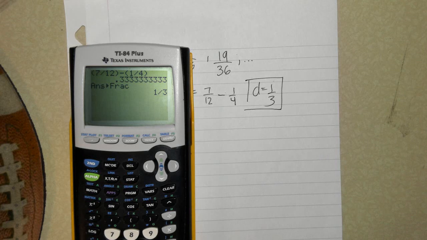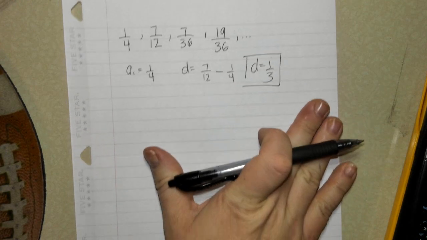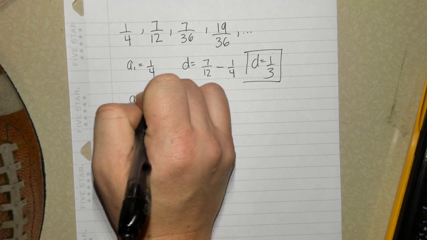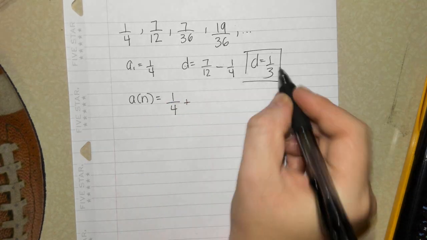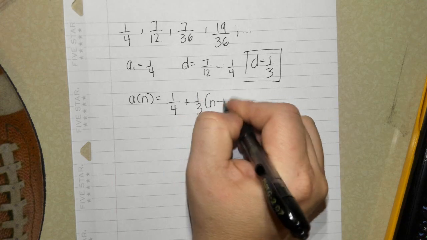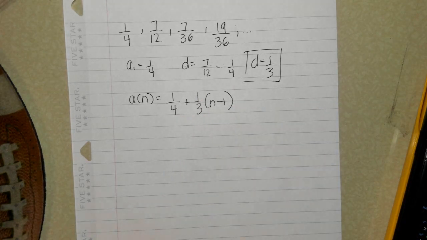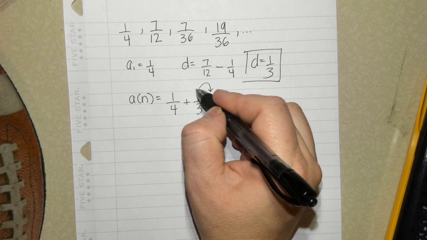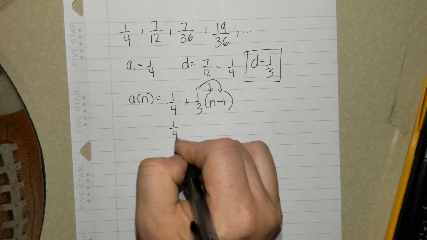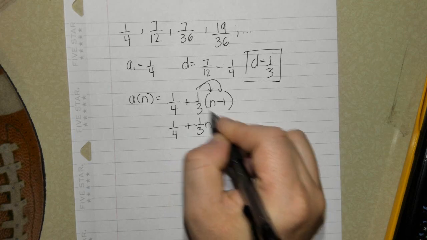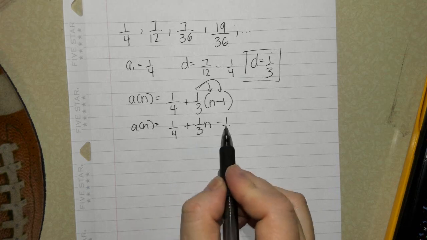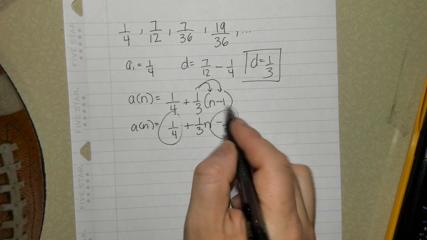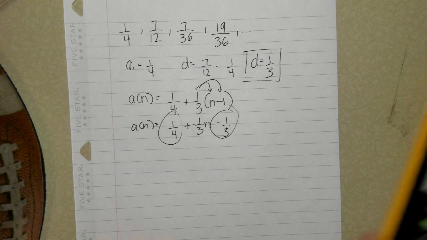By a raise of hands, who was able to get 1/3 with me as I went through the calculator operations? Okay, so here we go. We're going to write our explicit formula. A of n equals the first number plus the common difference times n minus 1. I'm going to distribute the 1/3 to both. I end up with 1/4 plus 1/3 n, subtract 1/3. So there are 3 terms here. The ones that are like terms that I can combine are 1/4 and -1/3.